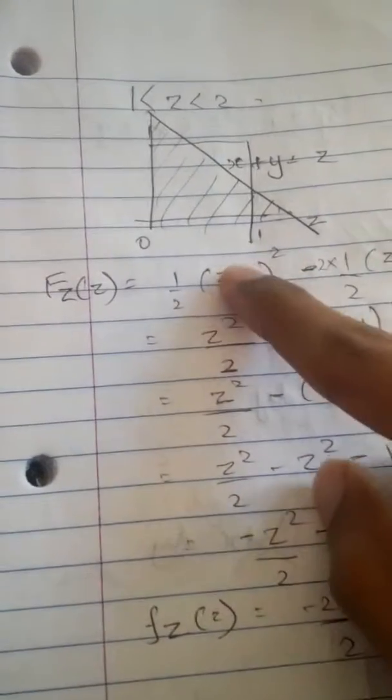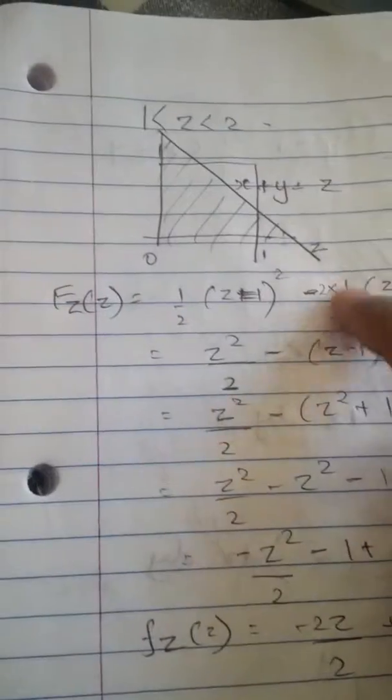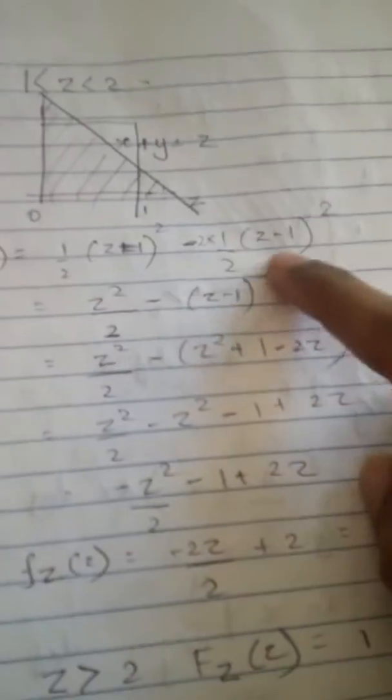This is why I get half z square, there's nothing here, minus 2 into half into z minus 1 square. Yes, simplifying we get something like this. In order to differentiate it for f of z, we get minus z plus 2.